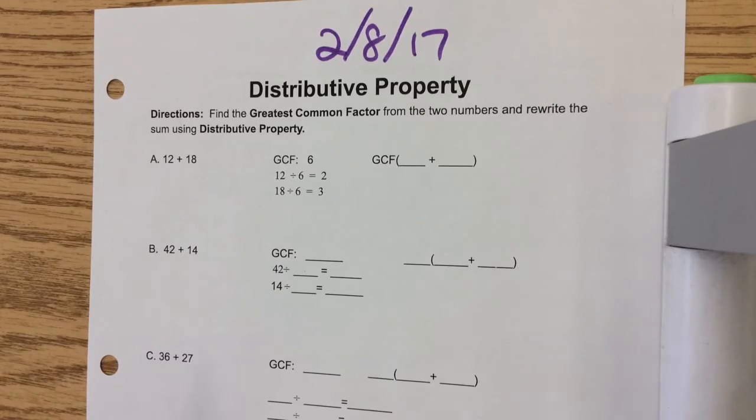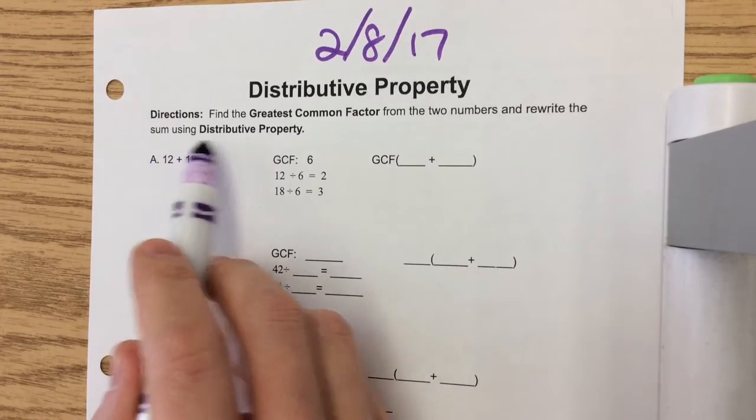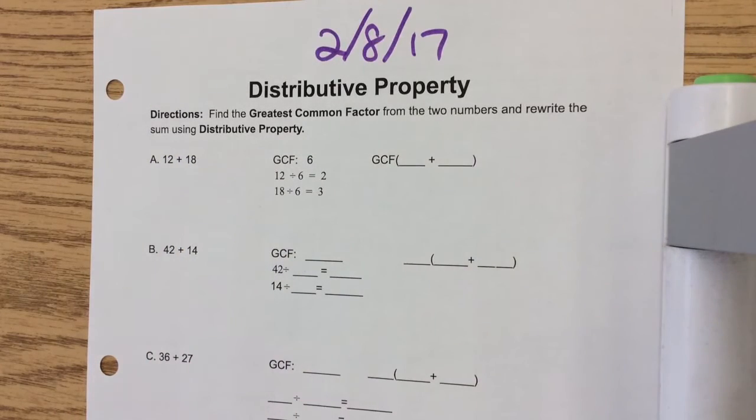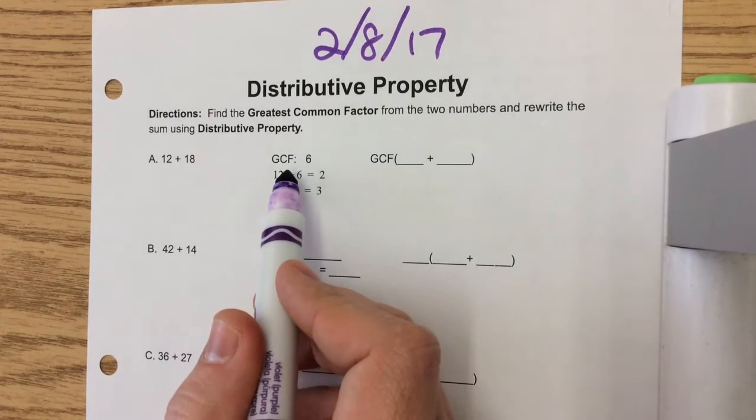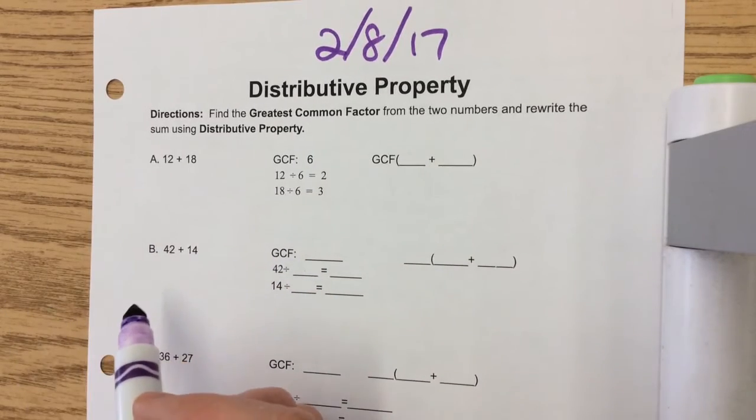So the directions are this. We want to find the greatest common factor from the two numbers and rewrite the sum using the distributive property. So we want to rewrite it back together here. By doing that, we actually want to think about finding the greatest common factor. What do these two numbers share together? We can factor outside of the parentheses.